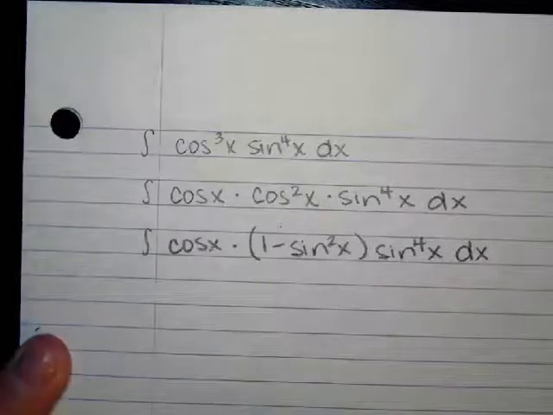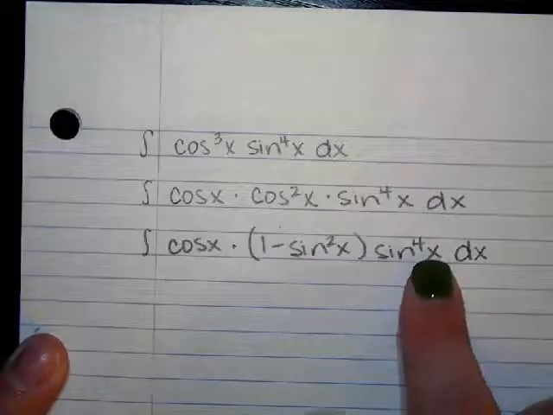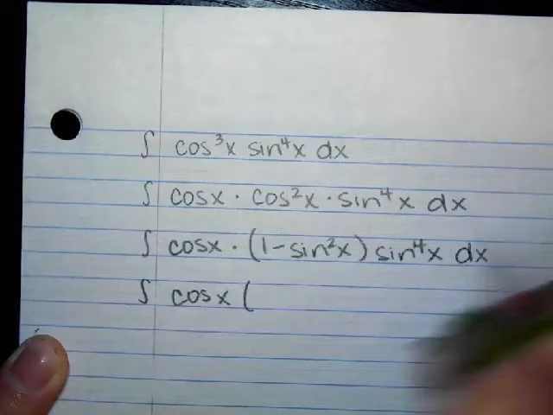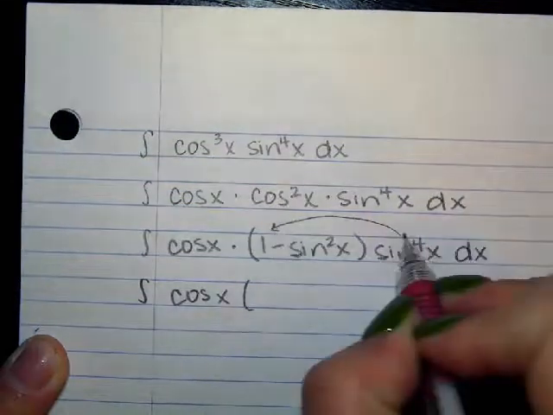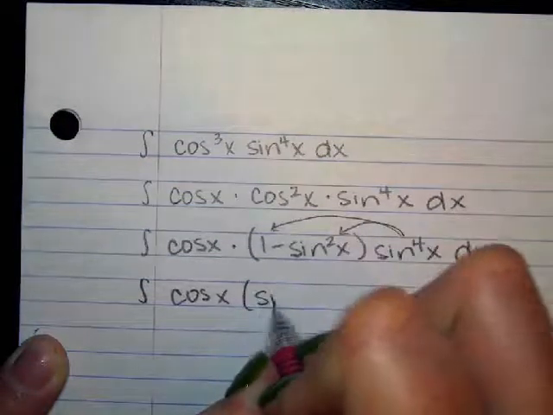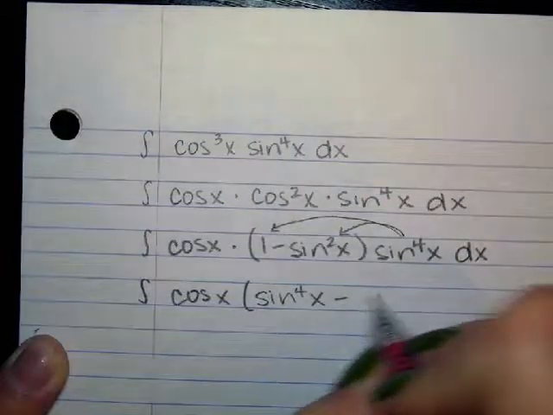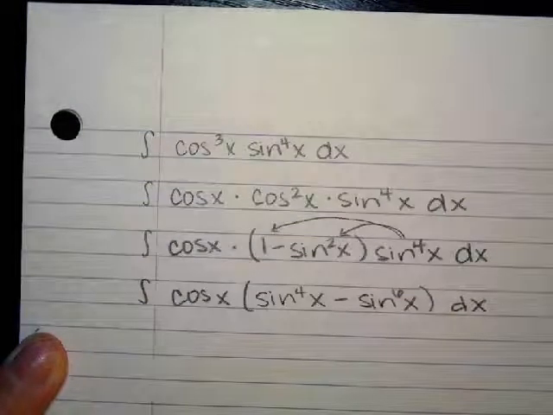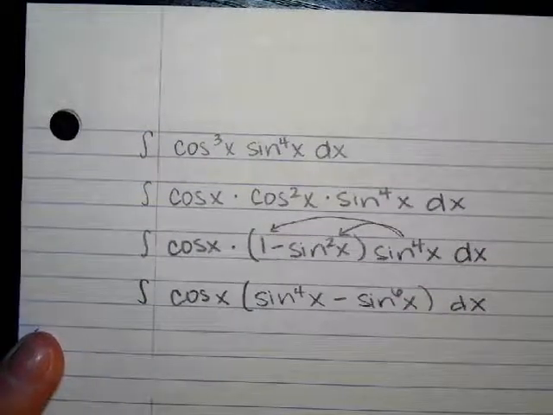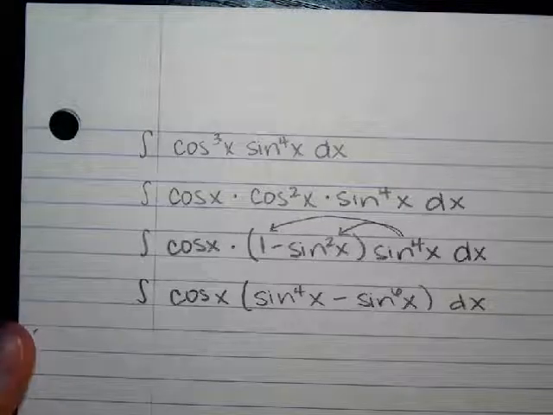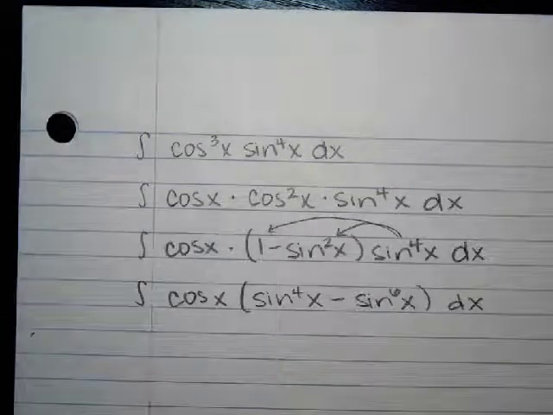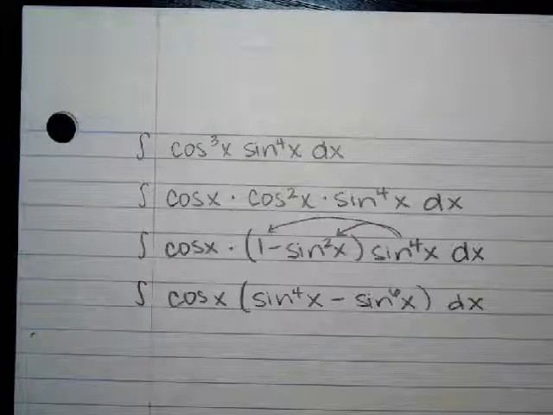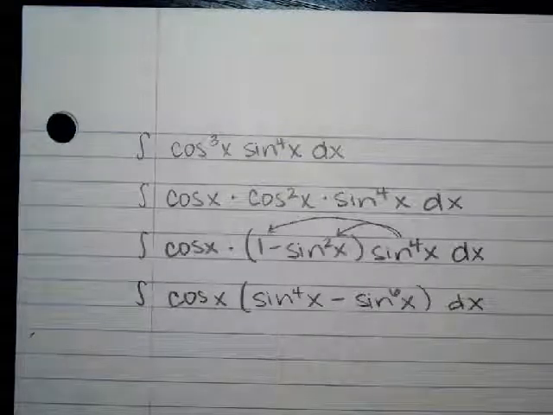Yeah. Okay, so let's go ahead and take the sine to the fourth and distribute into this. So we've got cos x, and then this would be sine to the fourth minus sine to the sixth. Are we okay with that? So I just used exponent rules for multiplying there. Okay. So at this point, I just turned this into a u substitution problem.